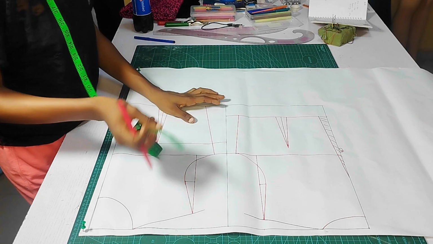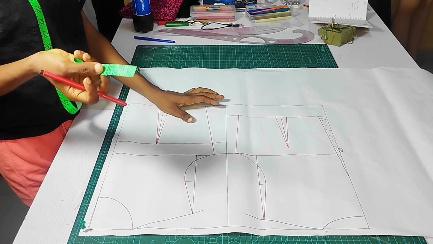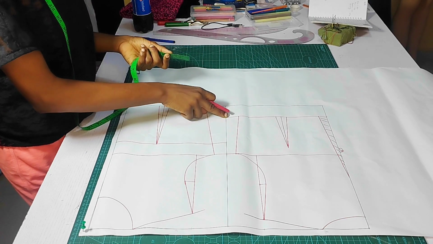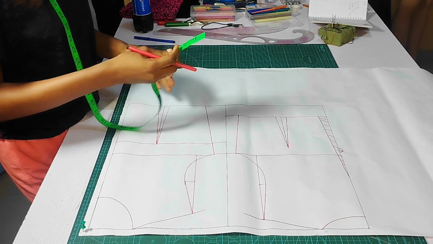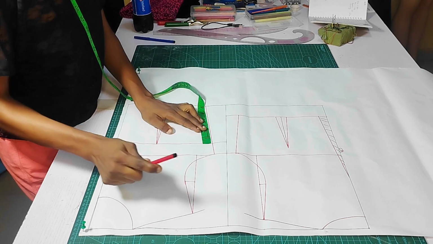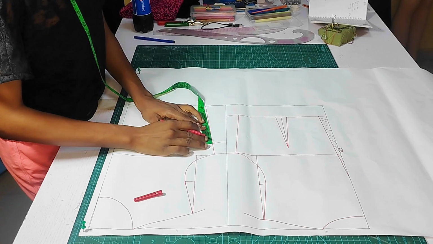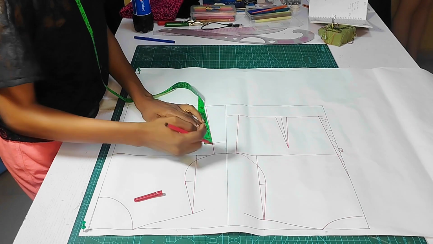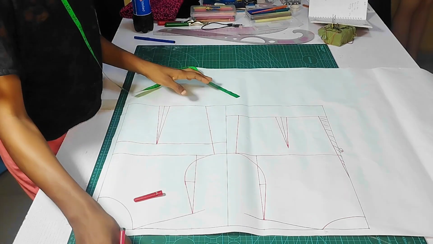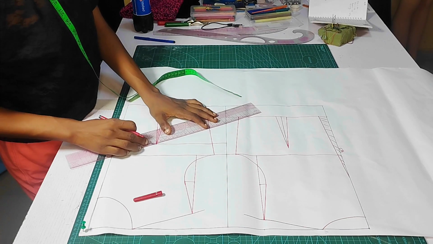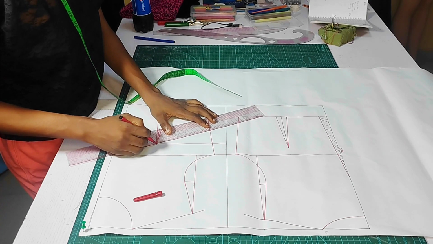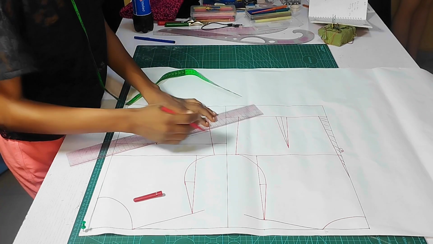Yours can be 1.5 or so, and then whatever the difference is between the front and the back, you want to input it from this bust point as your bust dart. So mine is 2 inches. From this bust point line, you come down by the 2 inches, and then you connect it to the bust point line like this.